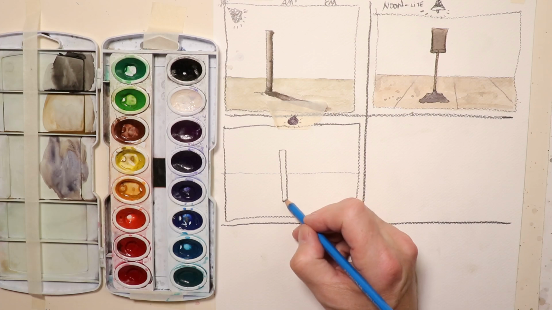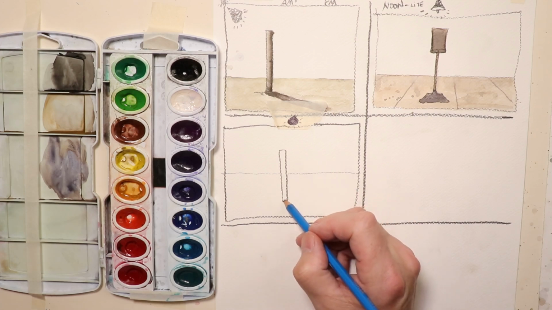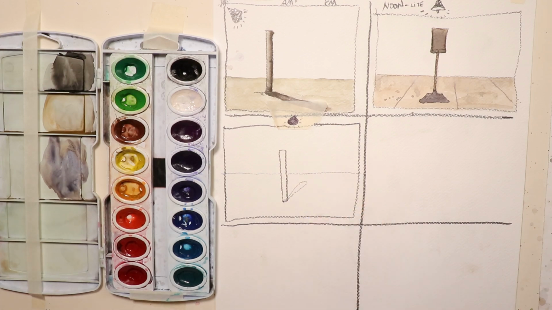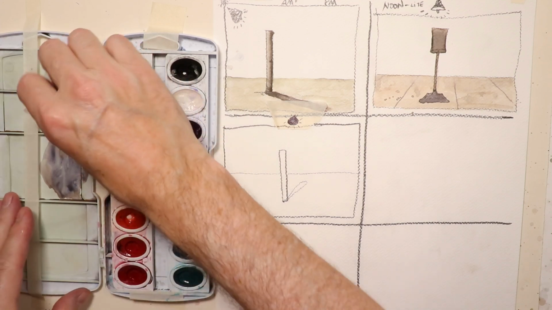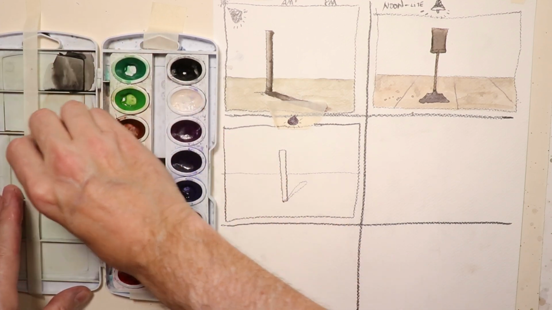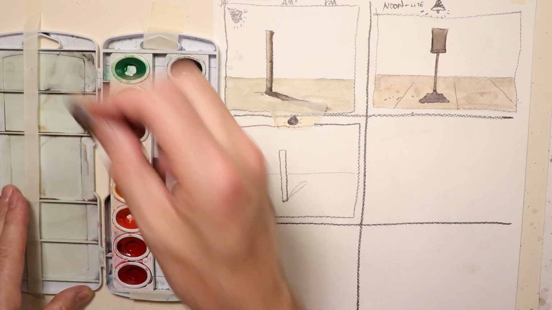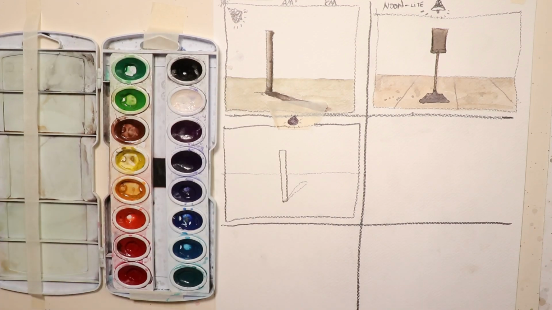Okay, and then since the light is coming from behind us, our shadow is going this way. So now we can take our paint, and I like to make sure that I keep the palette fresh. I like to just clean up the paints that we've been using for a little bit so they don't get too muddy.